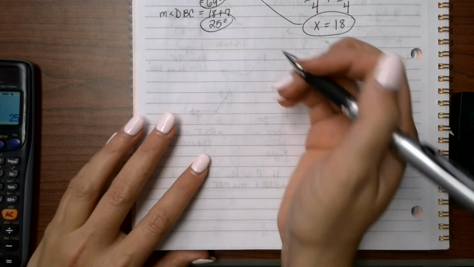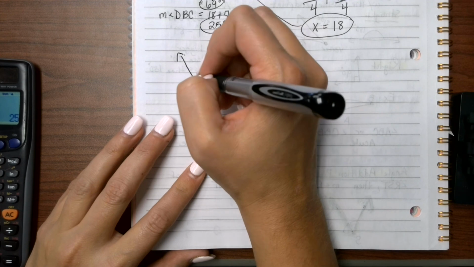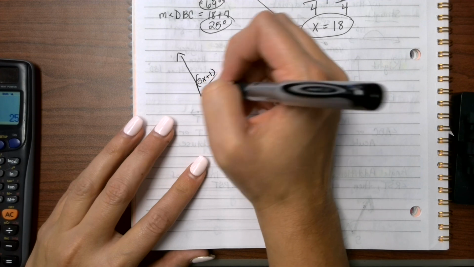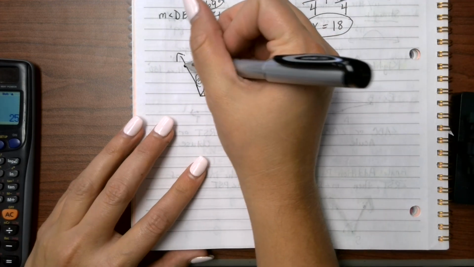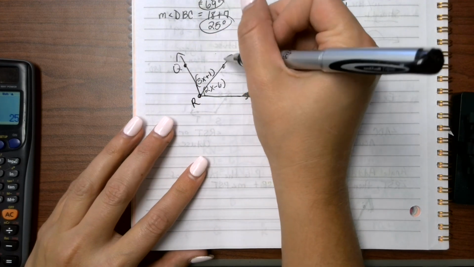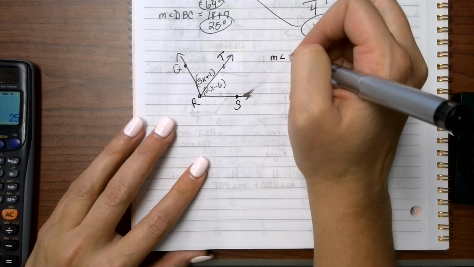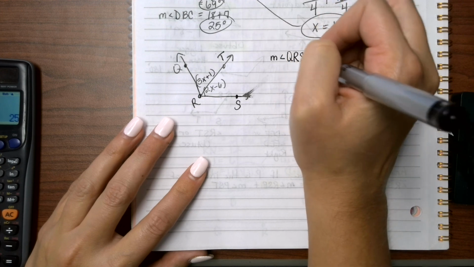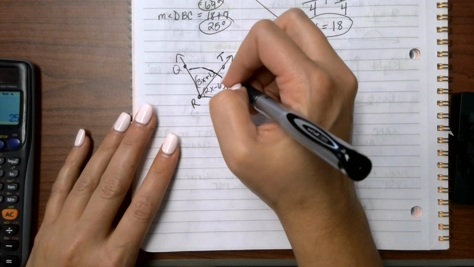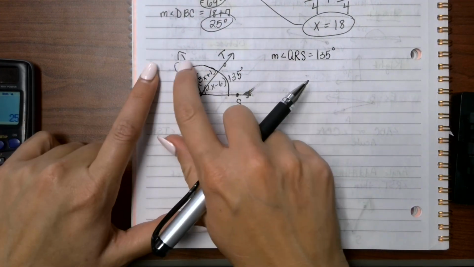The next example is, this is 3x plus 1. This is 2x minus 6. Sorry, my hand keeps dragging, so it keeps smearing this. Q, R, T, and S. And it gives us that the measure of angle QRS equals 135 degrees. So QRS, this whole thing, is 135 degrees. So we're going to have to add these two things up and set it equal to the whole thing.